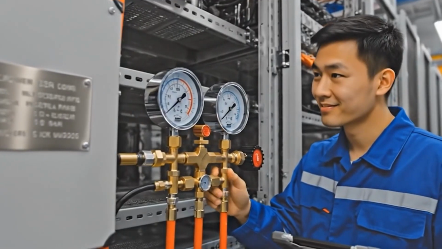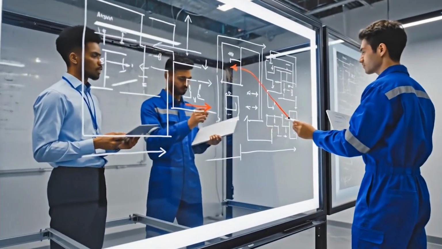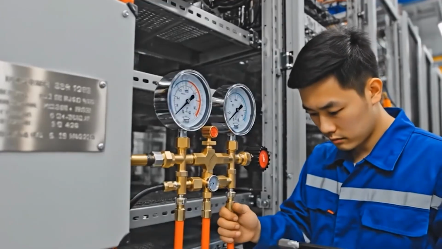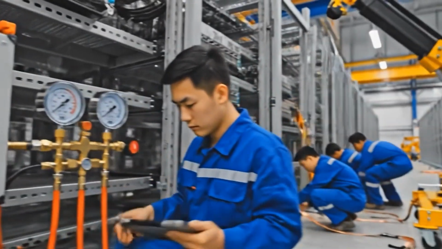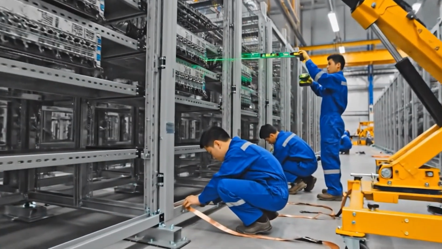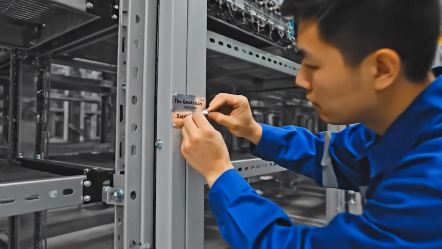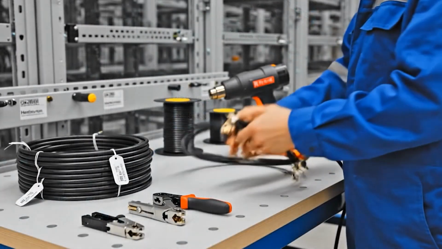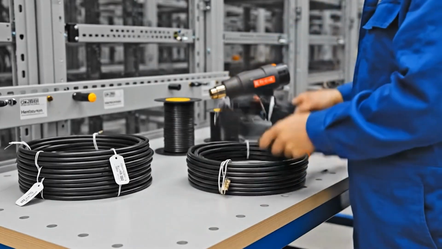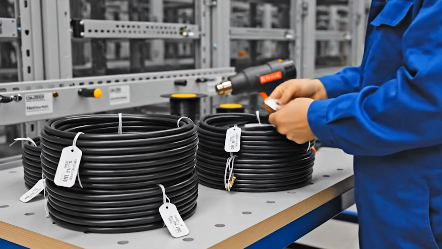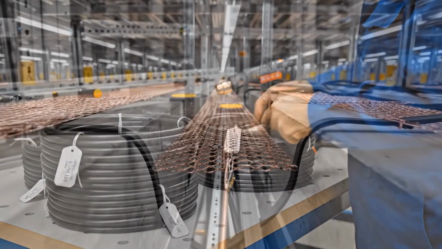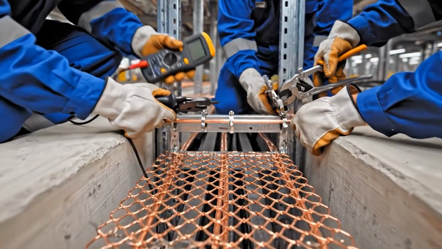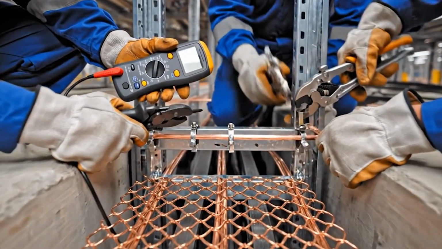Effective airflow management starts with precise containment. We use raised access floors and hot aisle doors with magnetic seals to ensure maximum safety and effective EMI mitigation. Technicians install the copper grounding meshes using spark-free tools.